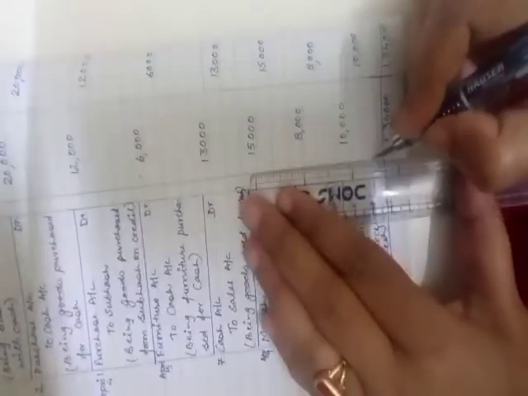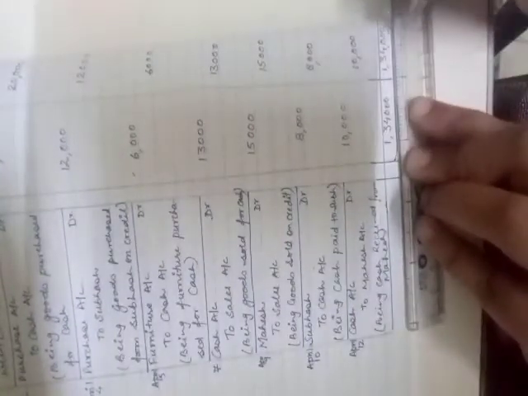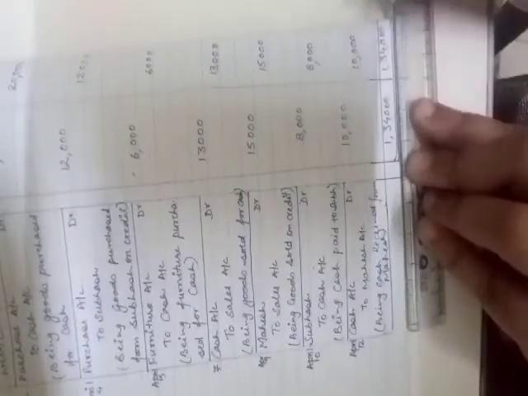It has two aspects, and both aspects, debit and credit, should always be equal. Here for the total, a double line, and right here write total CF. CF means carried forward. Write carried forward on the next page.